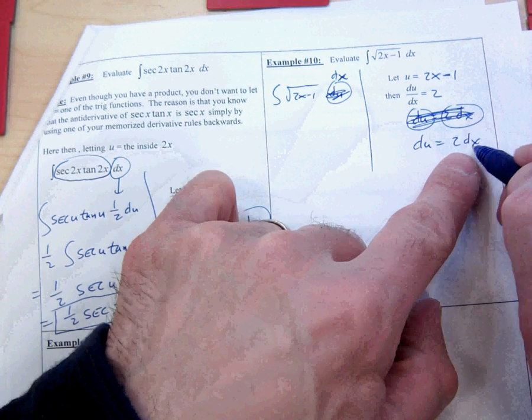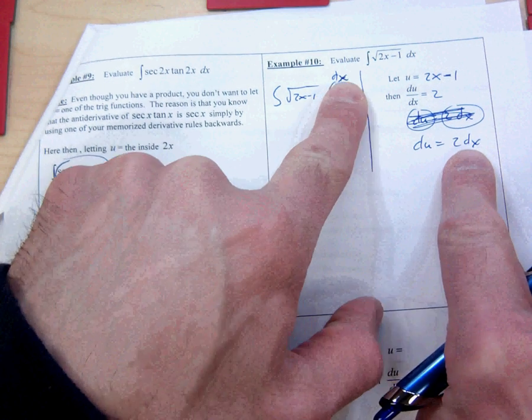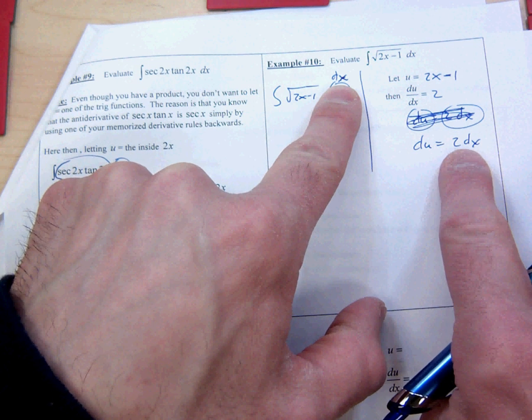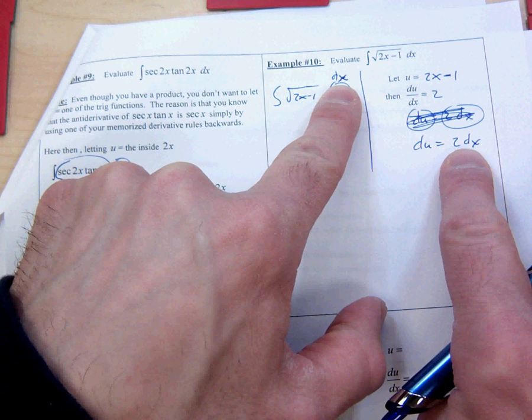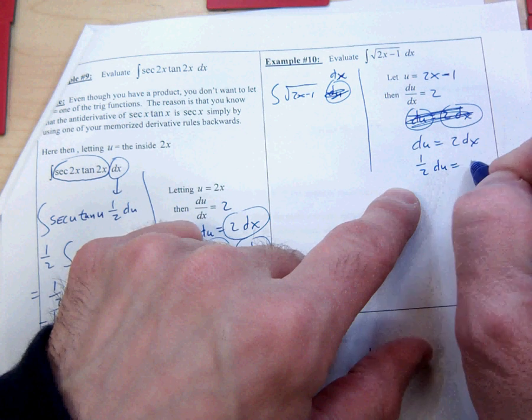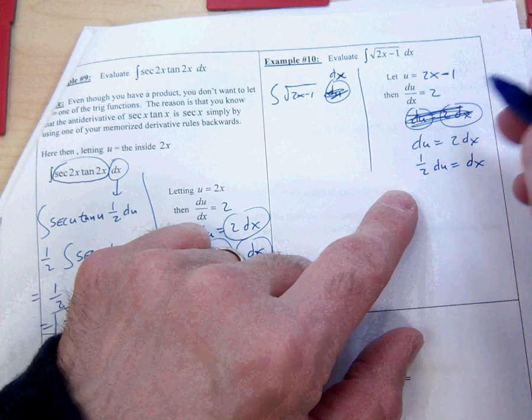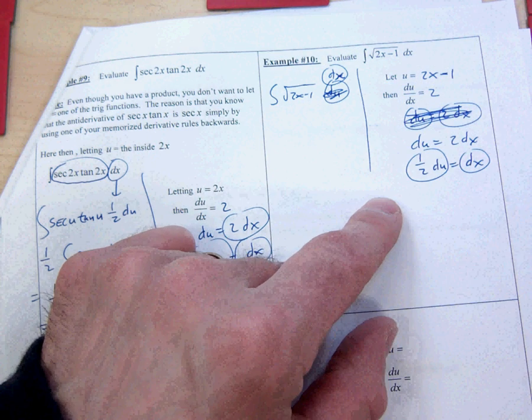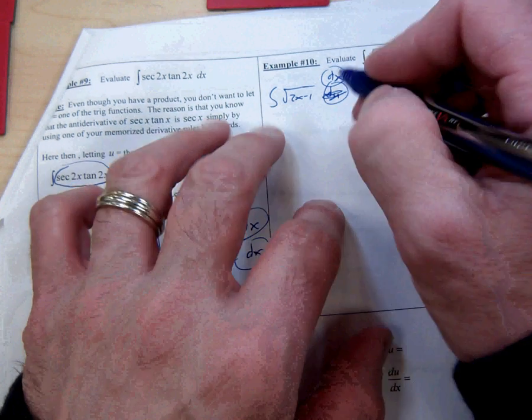Well, when you compare, I don't like that 2 there. Do you want that 2 there or not? No. So what do I multiply by? 1/2. Okay, so now can I make my substitution by replacing dx with that? Yes or no? Yes? Okay, so let's do that.